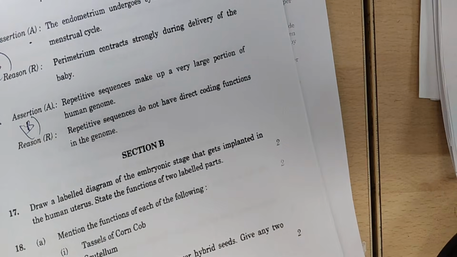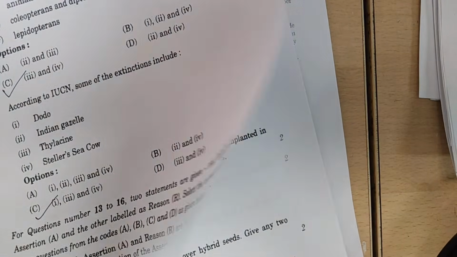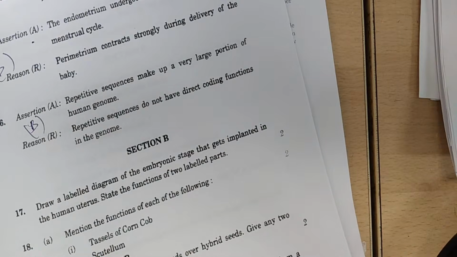Okay, let me check. B is the right answer, beta, not C. B is the right answer. The myometrium exhibits strong contraction during the delivery of the baby.